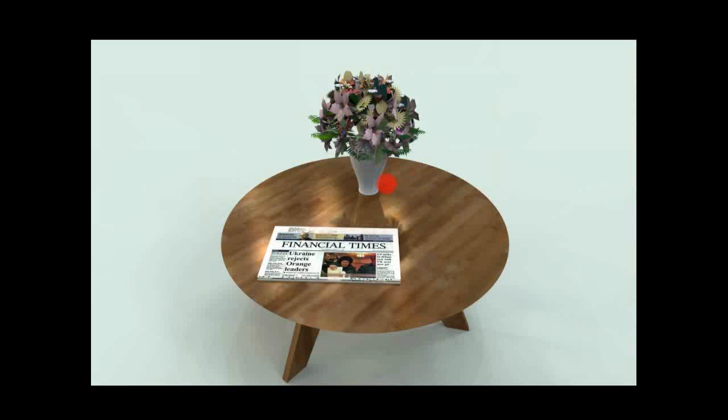Now I embellished this a little bit. This might be more what a photographer would provide for me. This was rendered with the Studio High Dynamic lighting preset. And of course I added, for the purposes of helping with scale, a newspaper and a vase.